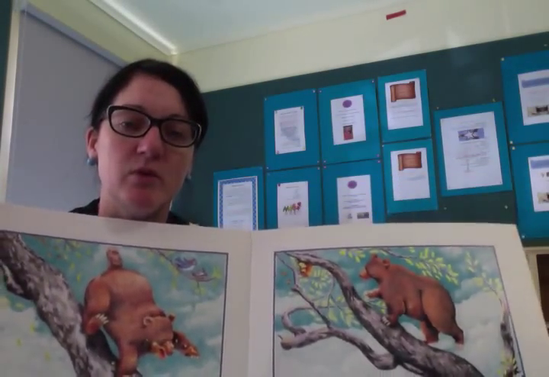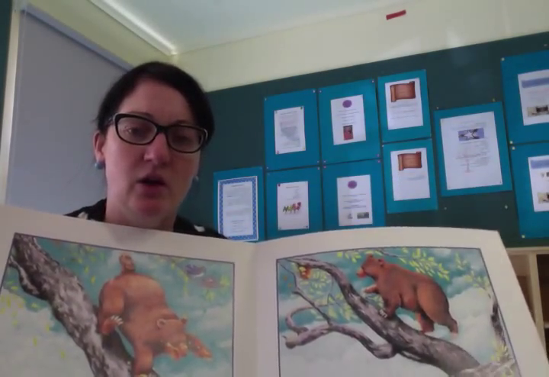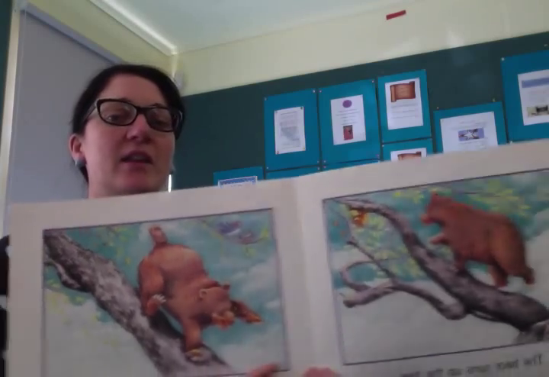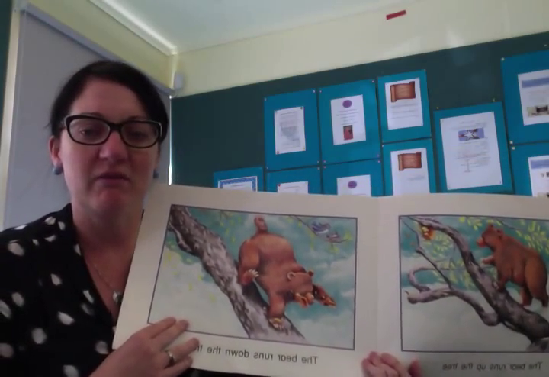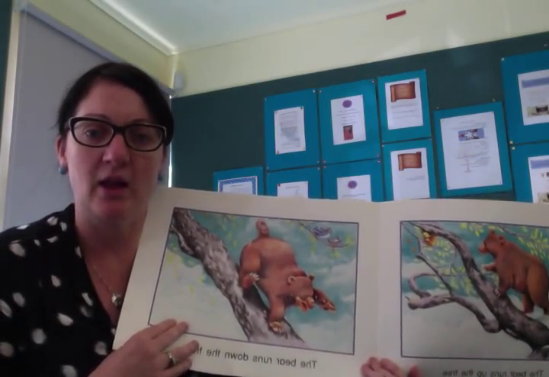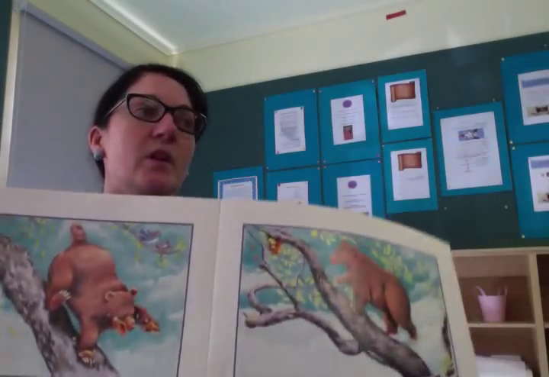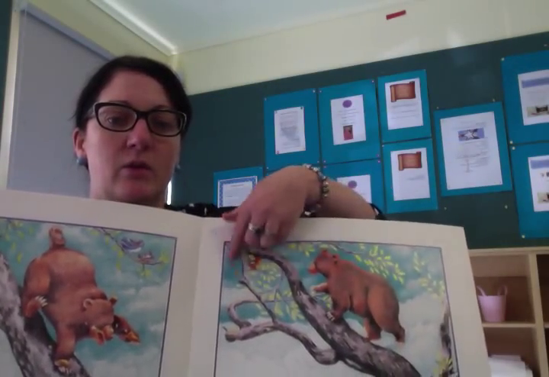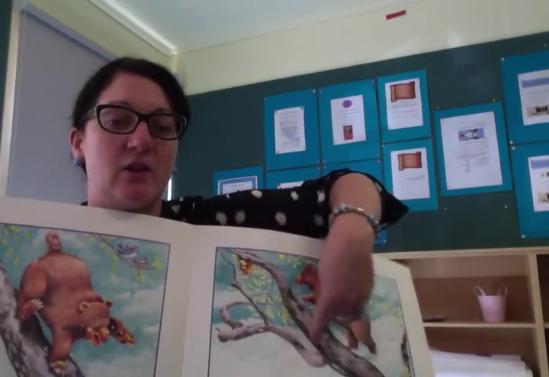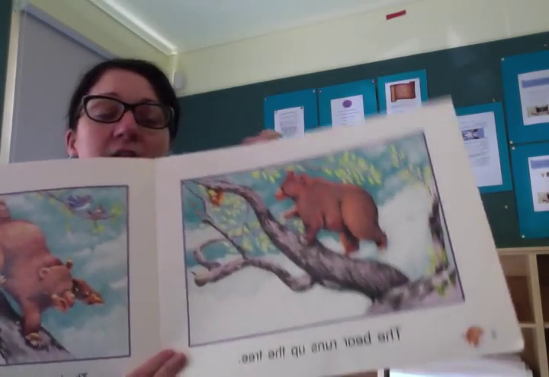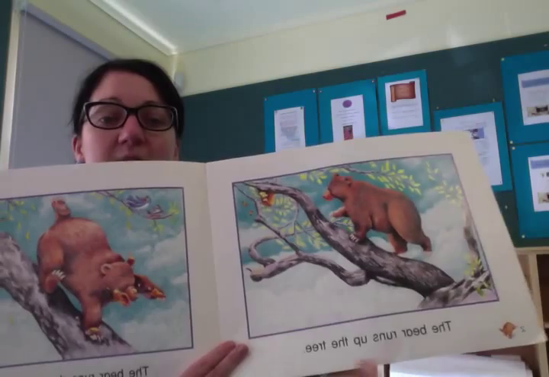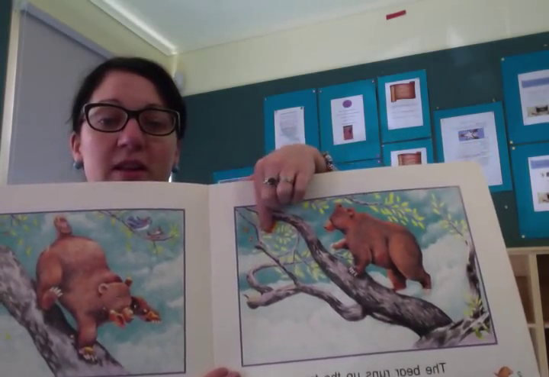However, for the students who are using their eagle eye and don't need to use it all the time, I then switch to what can you infer from the picture? For example, up here, I can infer that the bear is going up the tree to get honey. It doesn't say that in the text, but I'm inferring it because of the picture.